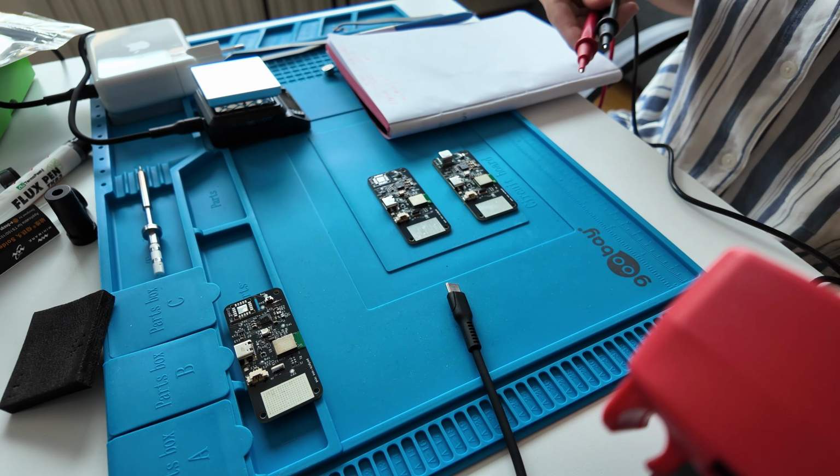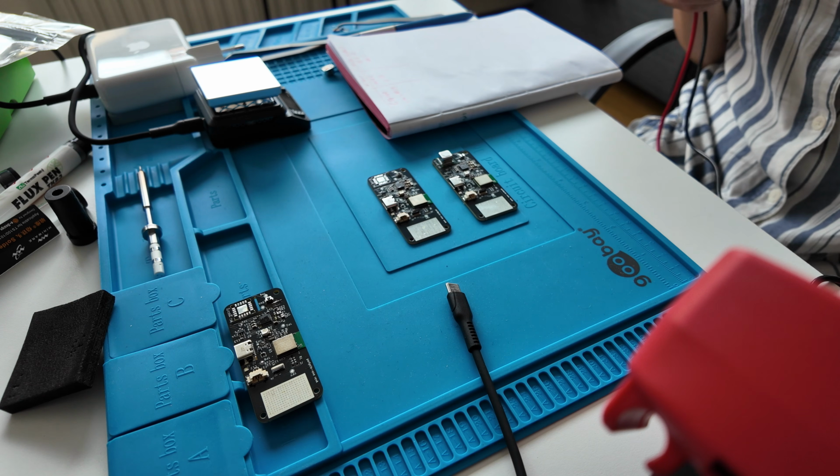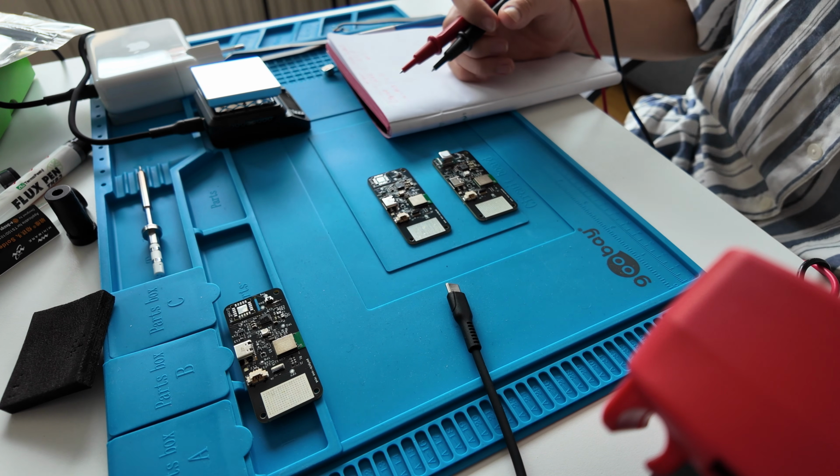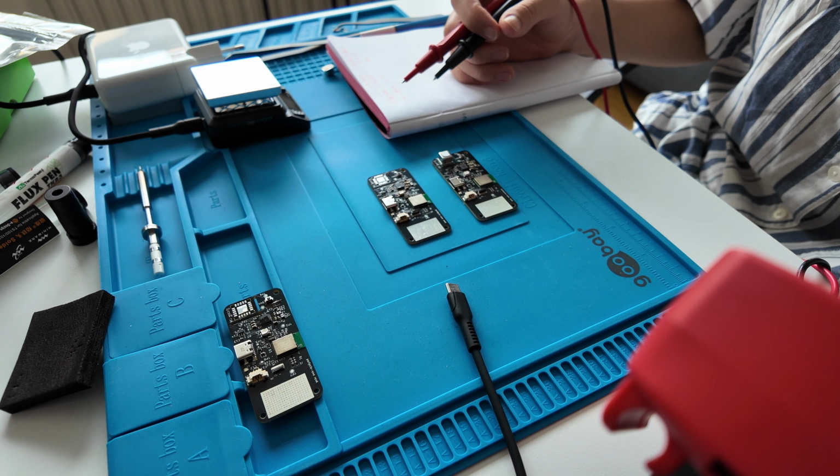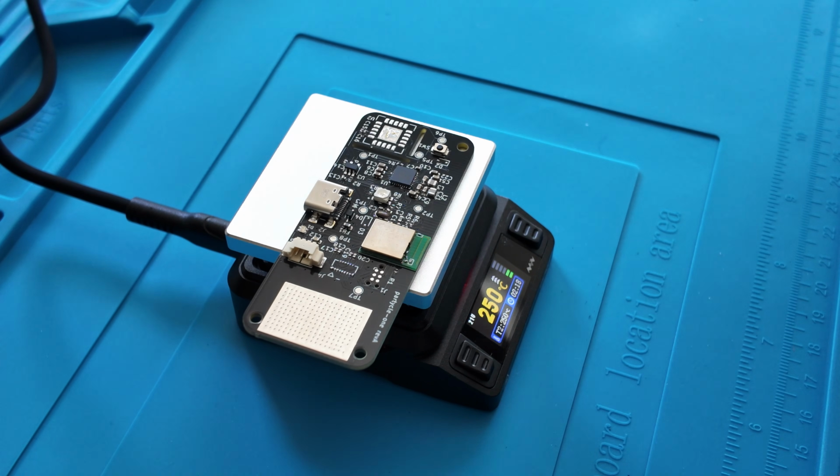Okay, so with the new equipment, I restarted the troubleshooting process for the prototypes. I went one component at a time. So I managed to replicate the issue that I found in Italy. And after measuring a bit on and off, I decided to retry reflowing a board.